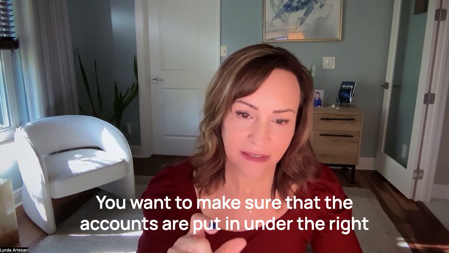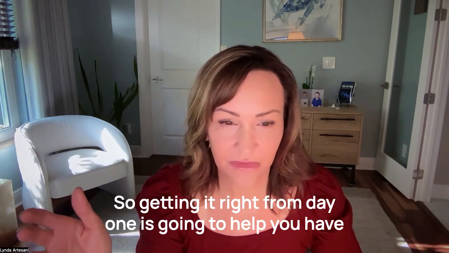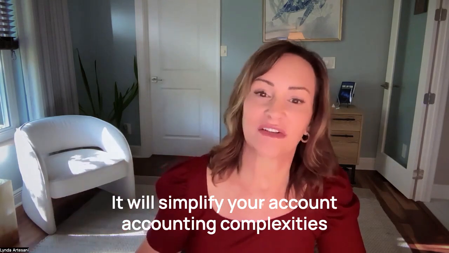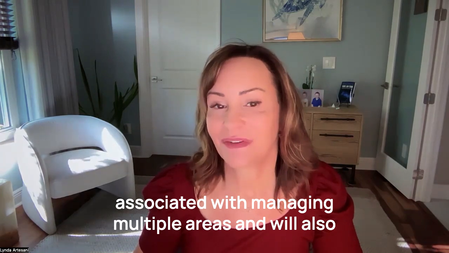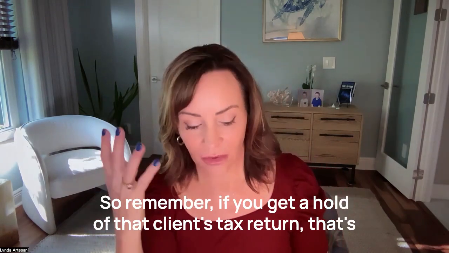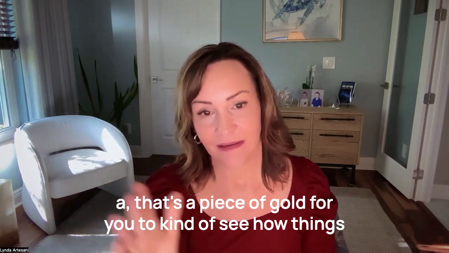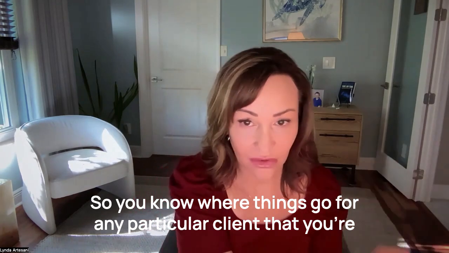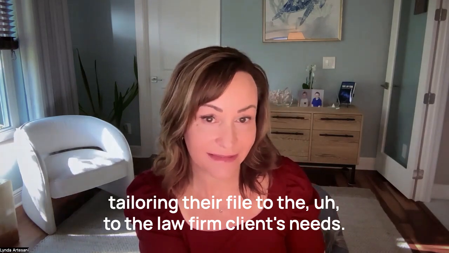You want to make sure that the accounts are put in under the right category and the right account type. That is important. Getting it right from day one is going to help you have an adaptable framework. It will simplify your accounting complexities associated with managing multiple areas and will also help you stay compliant. So remember, if you get a hold of that client's tax return, that's a piece of gold for you to see how things are laid out on the tax return, so you know where things go for any particular client that you're tailoring their file to the law firm client's needs.